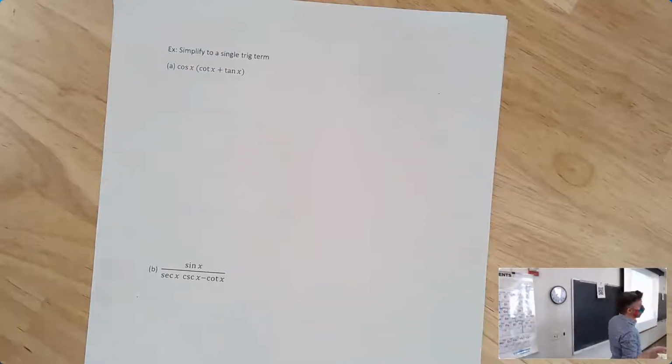Thing one, write everything in terms of sines and cosines, meaning cotangent of x I'm going to replace with cosine x over sine x. Tangent of x is sine x over cosine x. Secant of x is 1 over cosine x. Cosecant of x is 1 over sine x. So that's my first thought process: I'm usually going to write everything in terms of sines and cosines because it's easier to deal with.